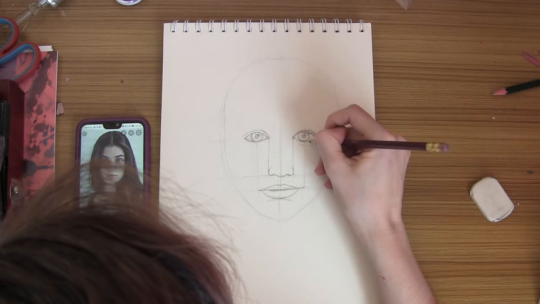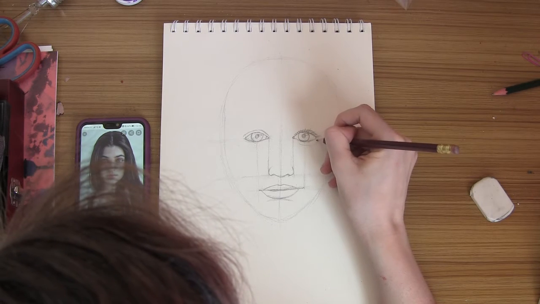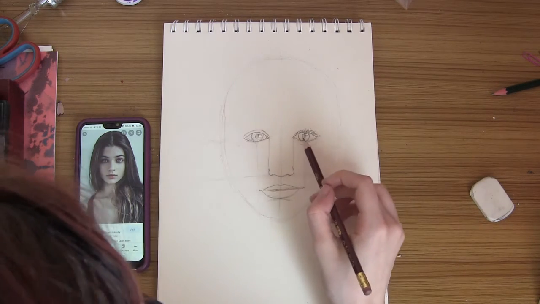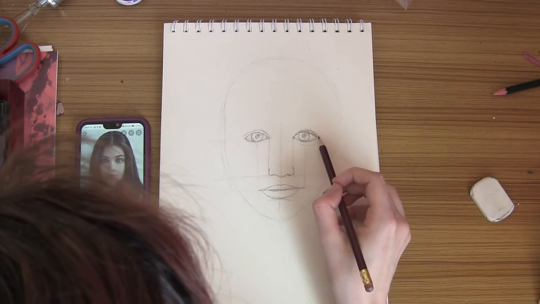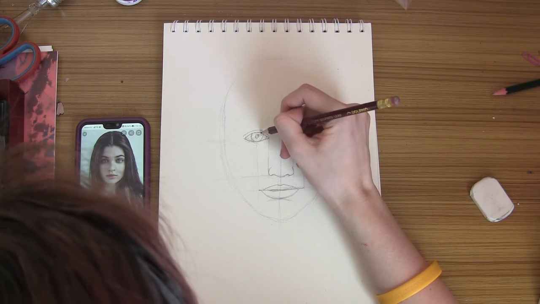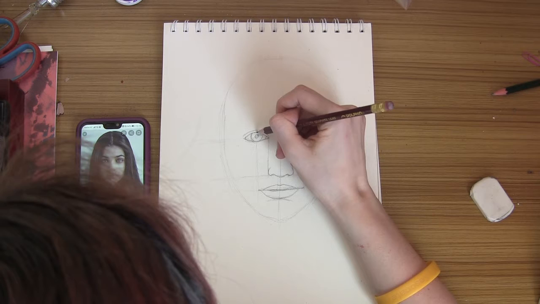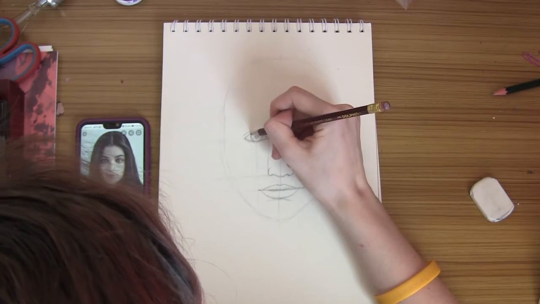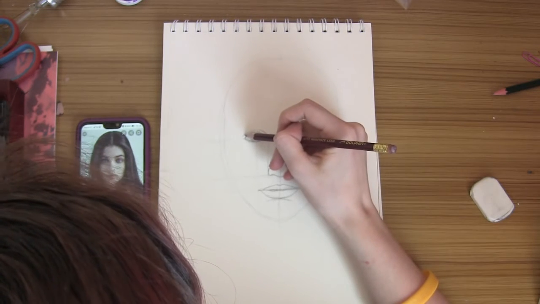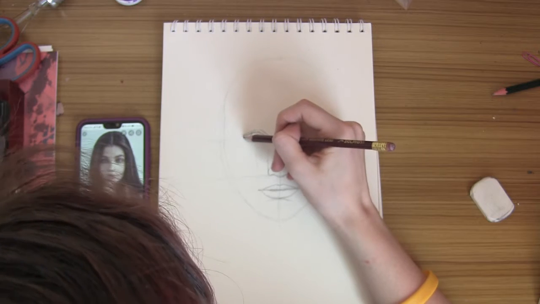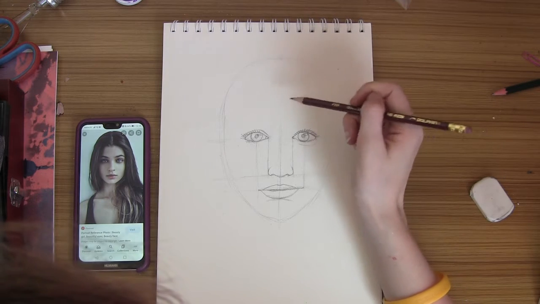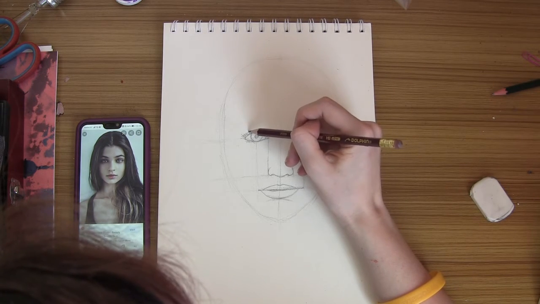I'm going to draw some little hairs down here, kind of spread out. Okay, and we're going to do the same over here. The side of her face is slightly more in shadow, so it's a little harder to see, but if you basically copy what's over here, then it should work pretty well.